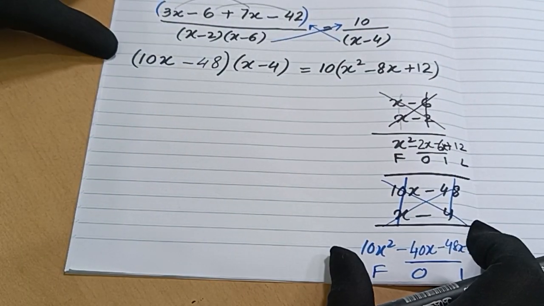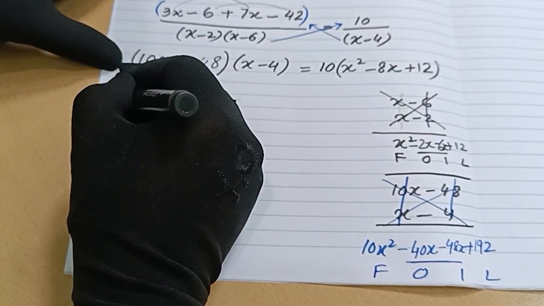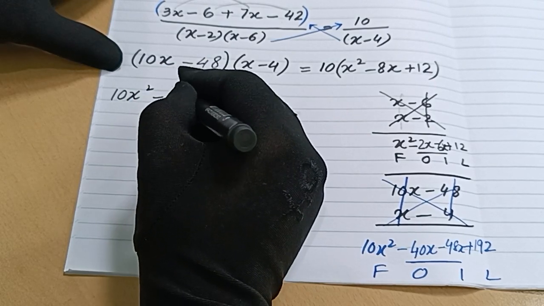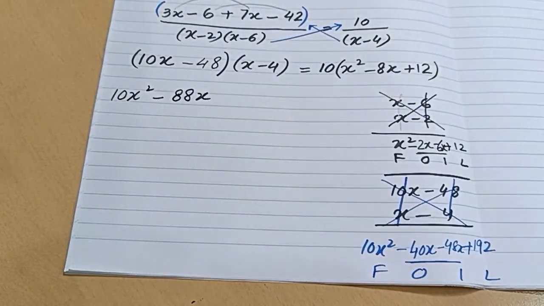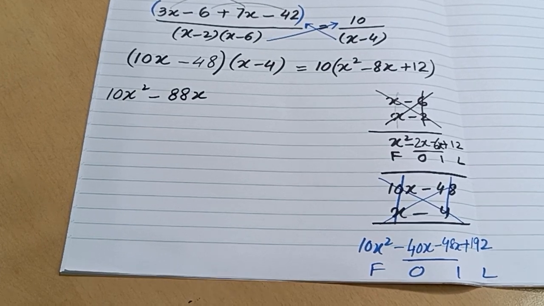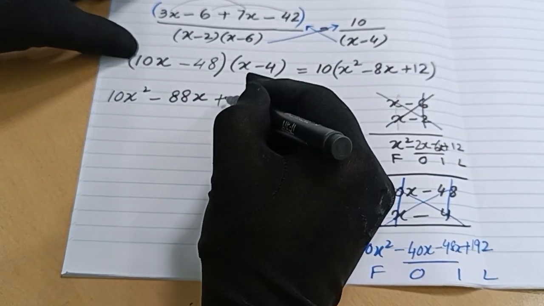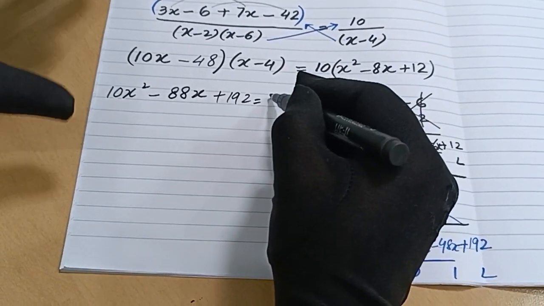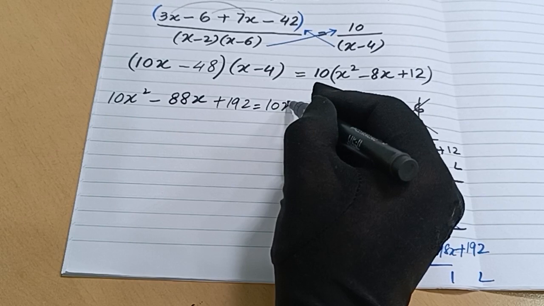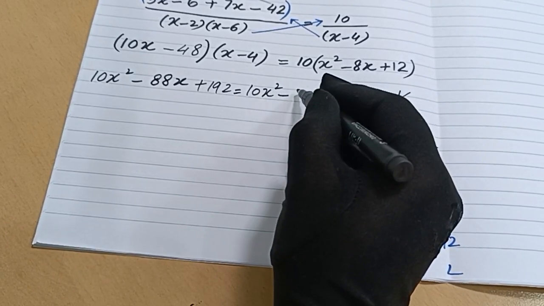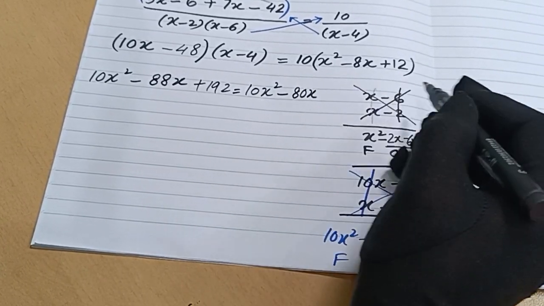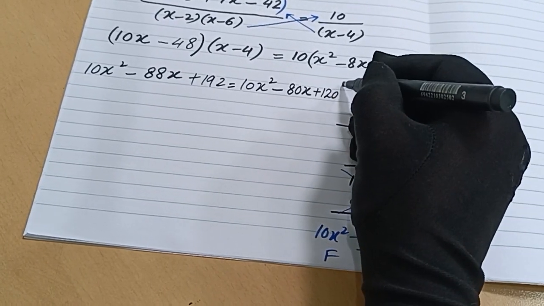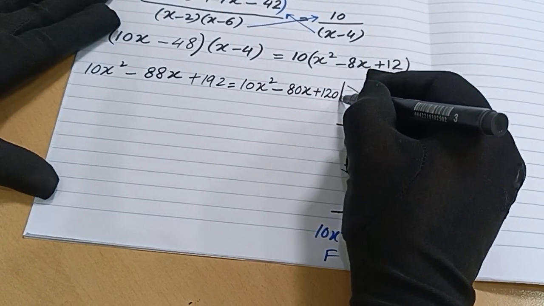Again, writing it over here, I will solve that also. Like terms, minus 40 and minus 48 will make minus 88x. Okay, so plus 192 equals, multiply 10 inside, 10x square minus 10 8s are 80x plus 10 12s are 120. Okay, I want to separate this working column.